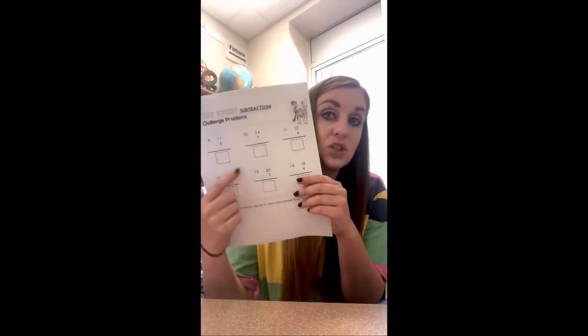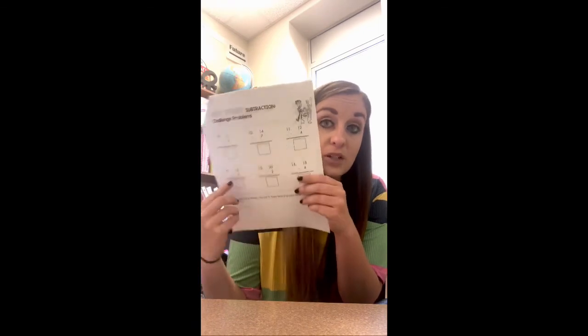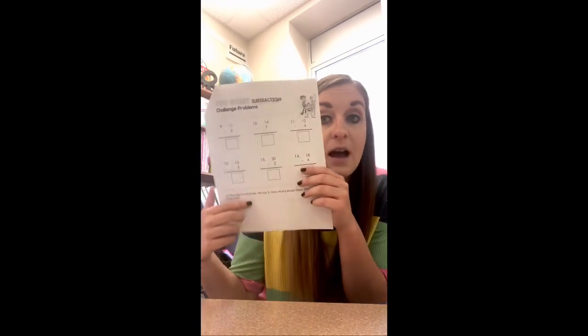The first part is just subtraction with bigger numbers, bigger than 10. And then the bottom part is just a word problem. I know they're first graders and reading is a struggle because we haven't got that concrete yet. But I have that, and it's something that we would do as a class all together. So it's not something that I expect them to know right off the bat. That's why it's called a challenge activity.